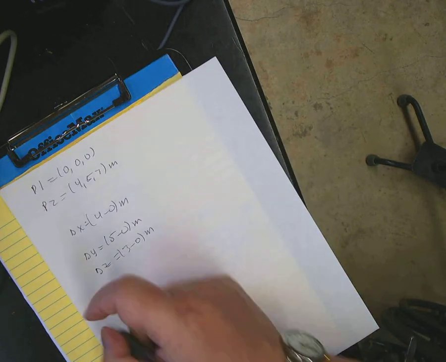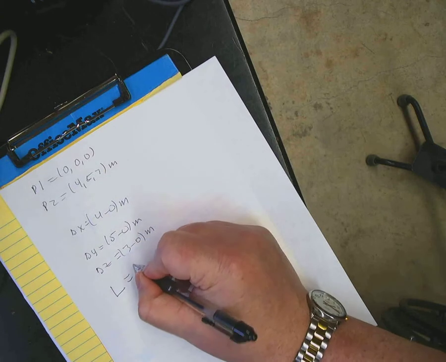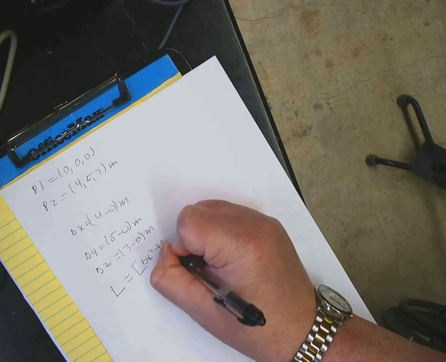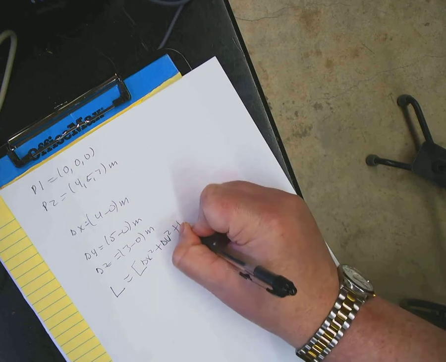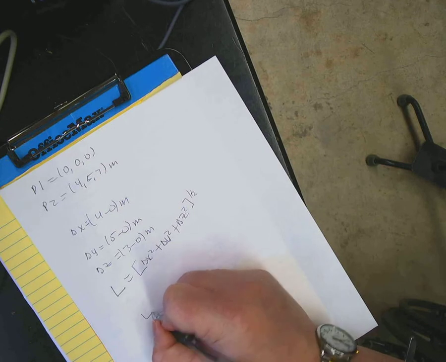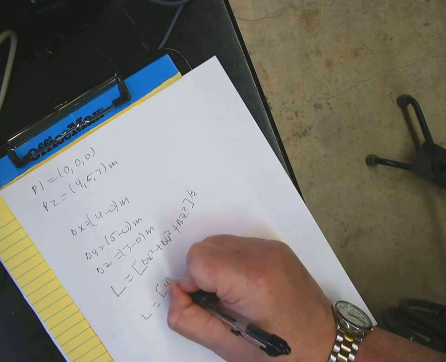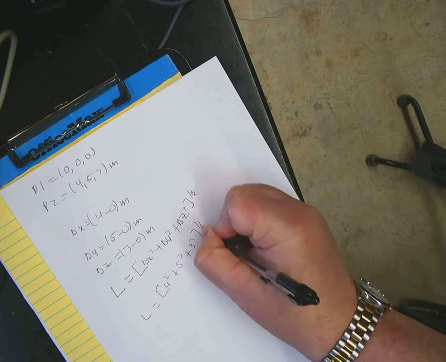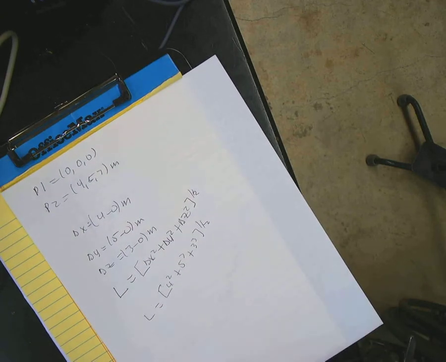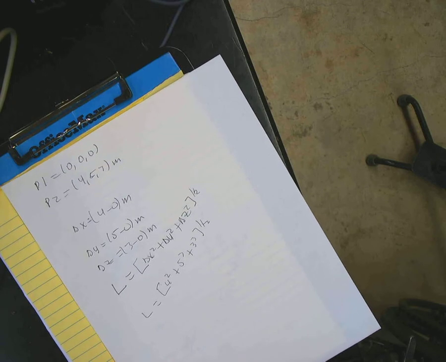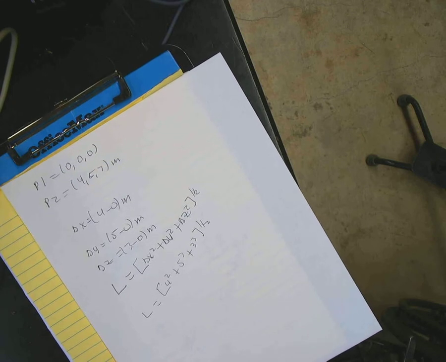So I can figure out now the length of that vector by just saying that's delta x squared plus delta y squared plus delta z squared, and I have to take the square root of that to get the length. So L is going to be equal to the square root of 4 squared plus 5 squared plus 3 squared. Let me get my calculator out and see if we can do that. 4 squared plus 5 squared plus 3 squared.